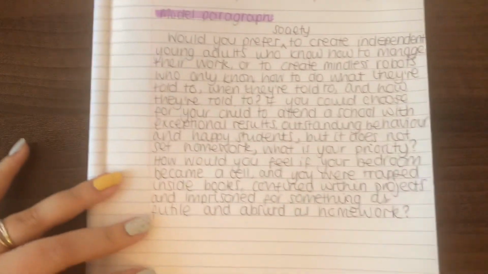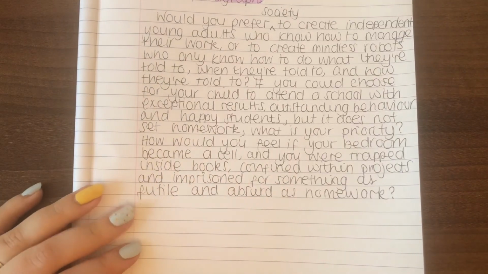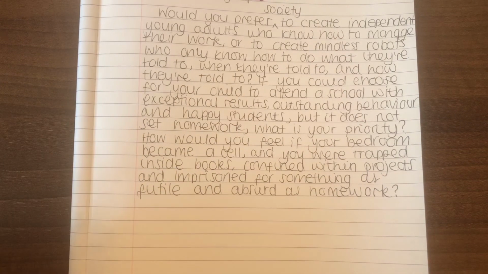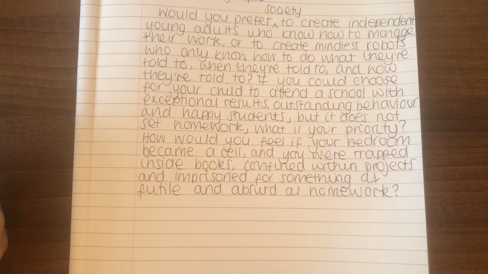So three nice long rhetorical questions summing up what you think, getting the reader finally on side, and linking back to the previous paragraphs that you've written, making sure that they agree with you.